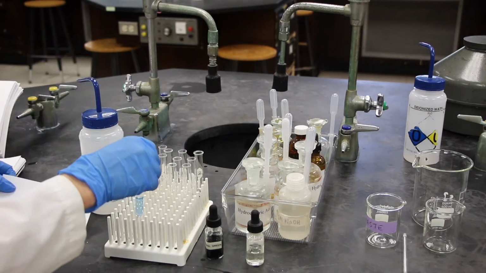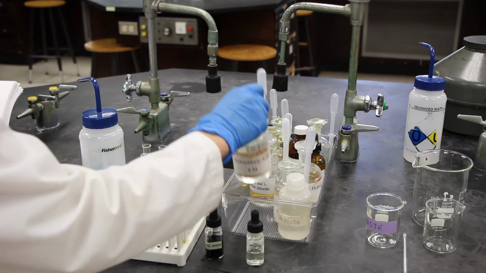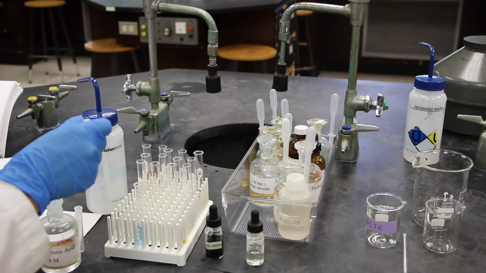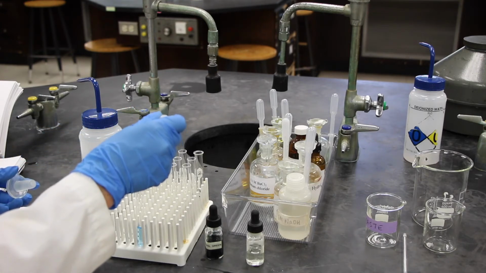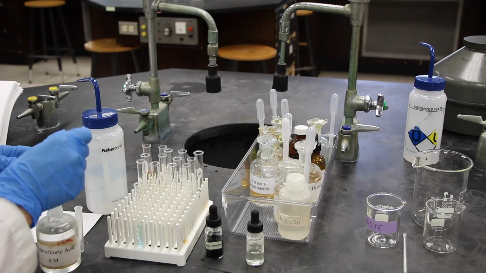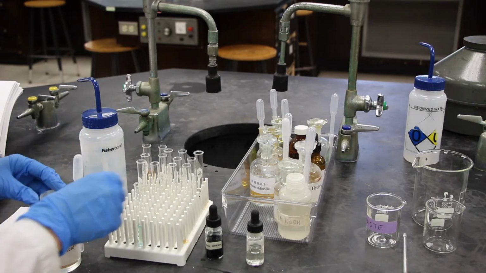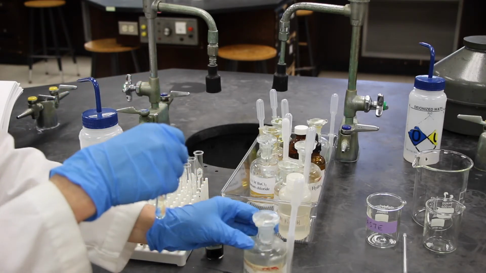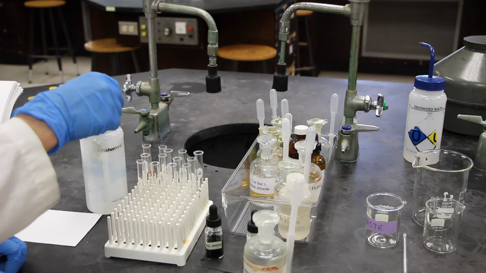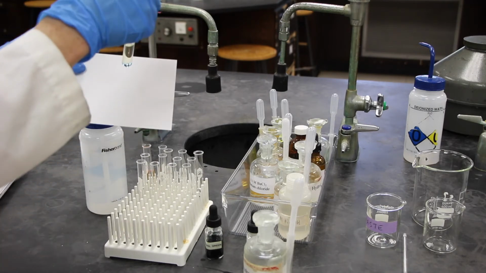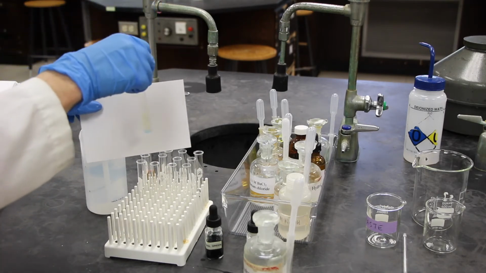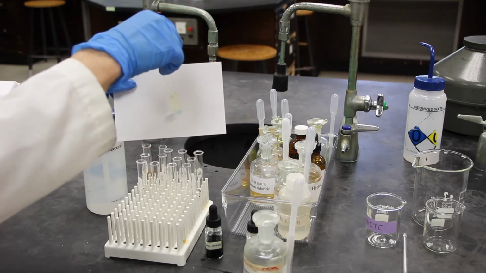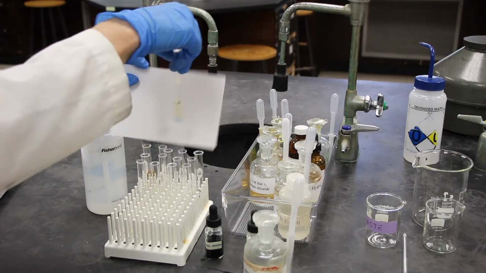In step 6, we're going to add 4 drops of 6 molar hydrochloric acid. And give that a mix. I'm going to hold the card up to it. Some of this seems a little bit harder to mix.